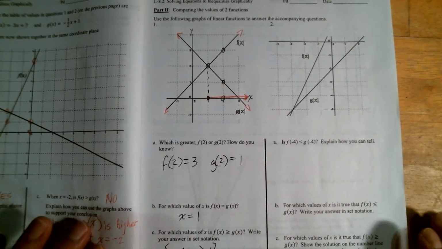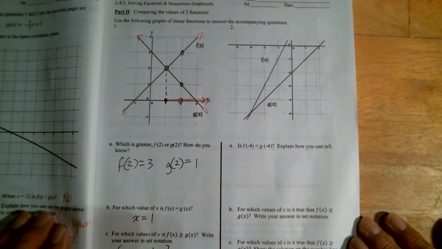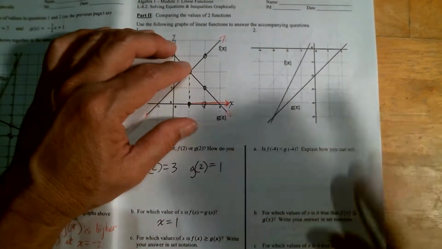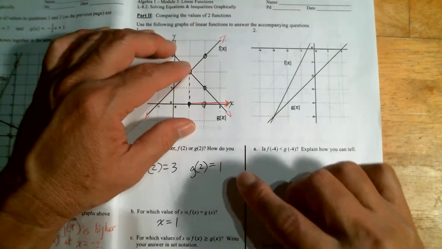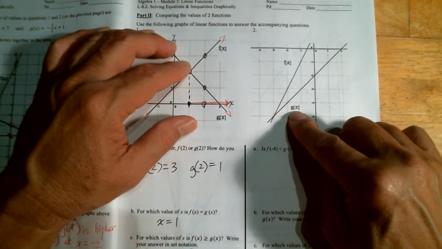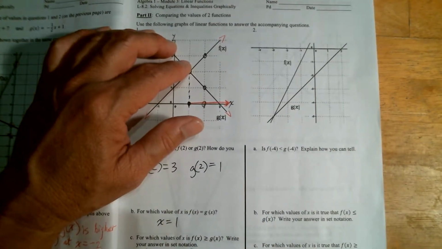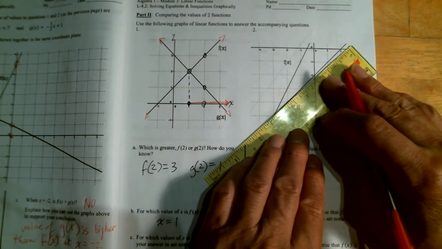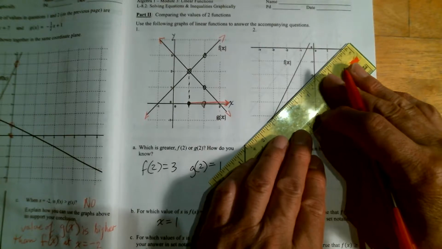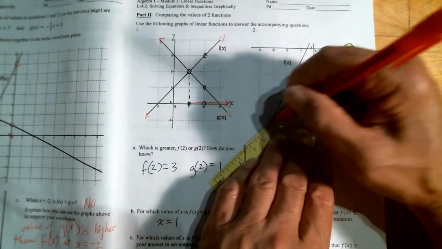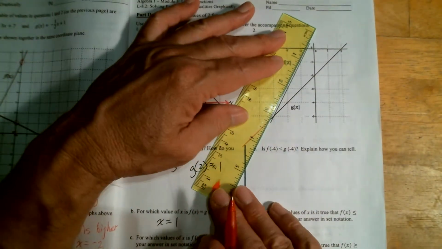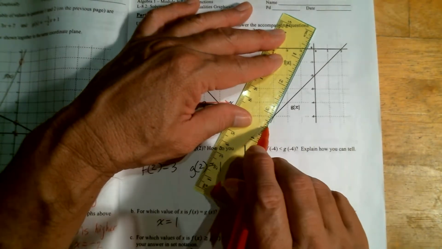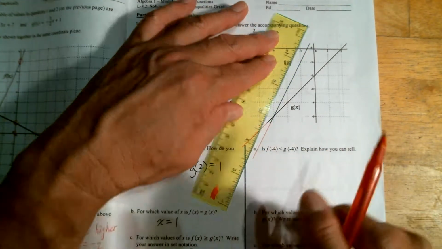Okay, moving on to the next problem, problem 2. Okay. We have two functions here, f of x, g of x. This is a little bit tricky problem. Okay, so what I'm going to do is kind of just extend this line here. Like that. Let's draw it a little bit longer to make it easier for us to figure out. Okay.